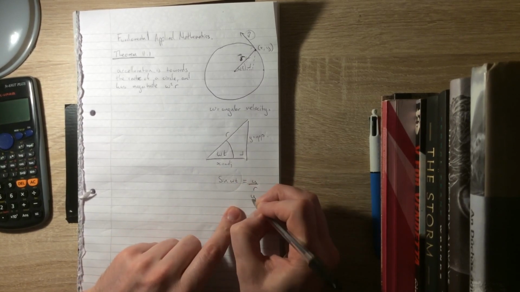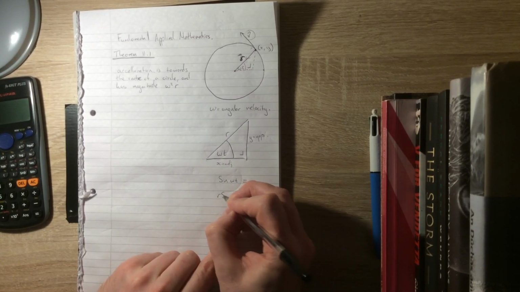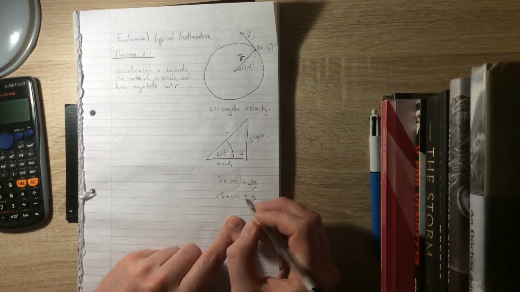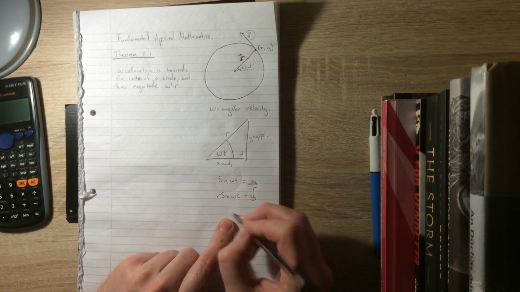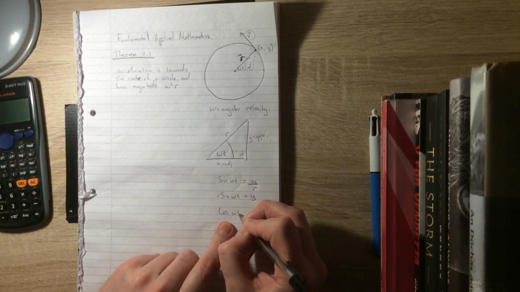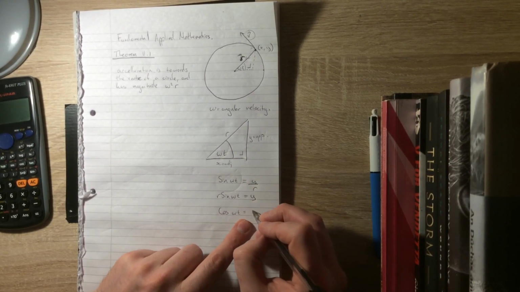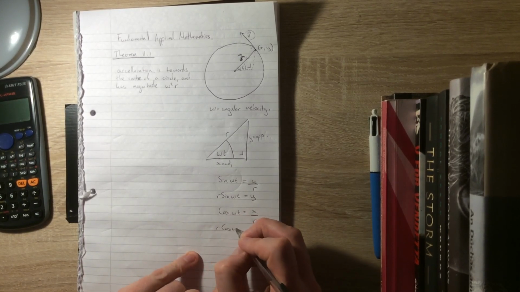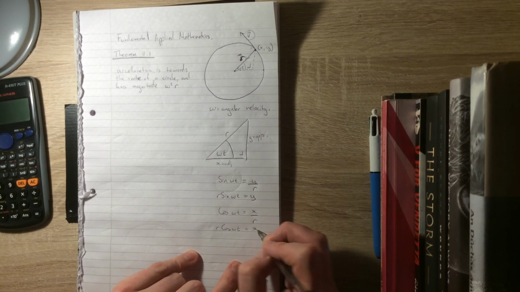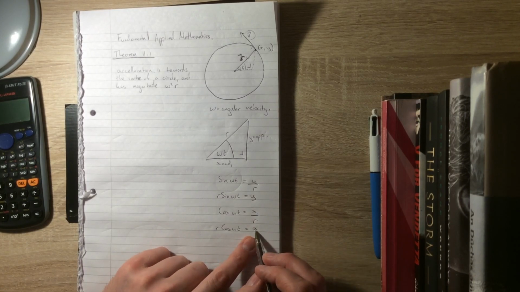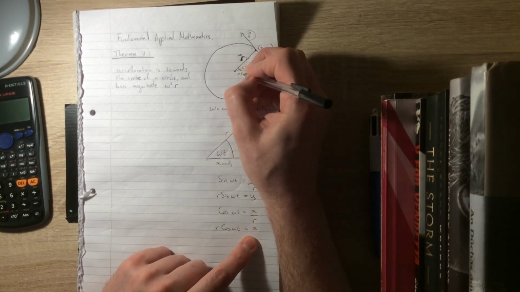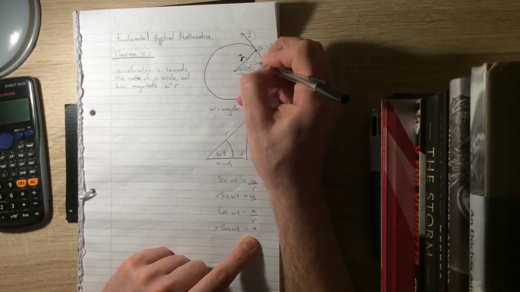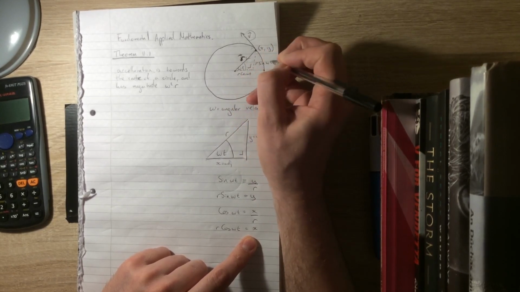Multiplying through by r, I get y equals r sine omega t. Same thing, cos of omega t is x over the radius, multiplying through by r, r cos omega t is the x coordinate. So that's r cos omega t and r sine omega t.